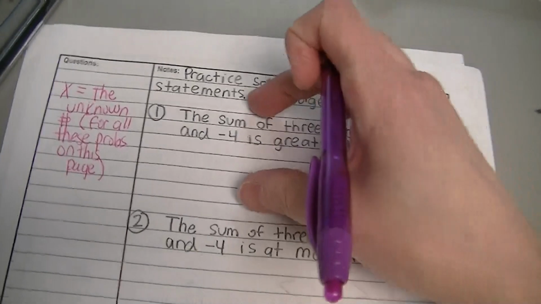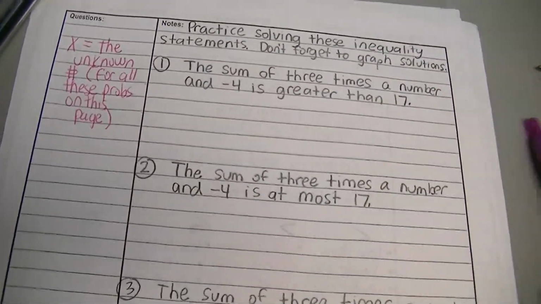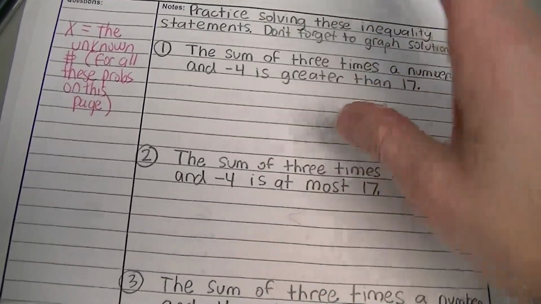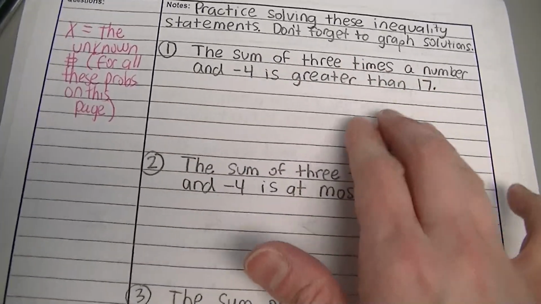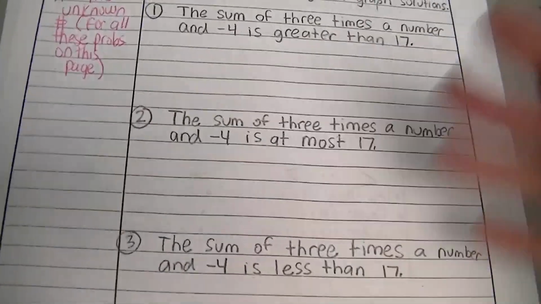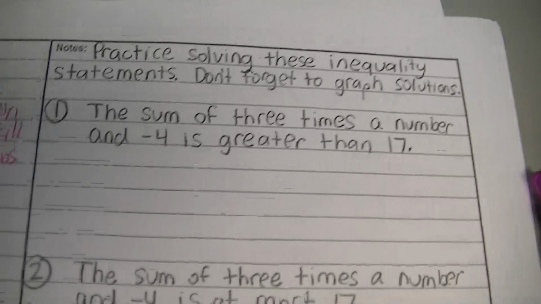But if they're different kinds of story problems where they have different contexts of what's going on in them, then yeah, you gotta define your variable, okay? But these are all very similar. I remember when I wrote this, okay? All right, so let's go ahead and get started.